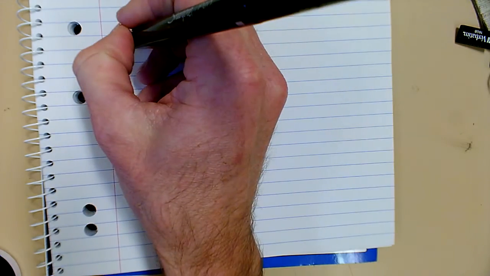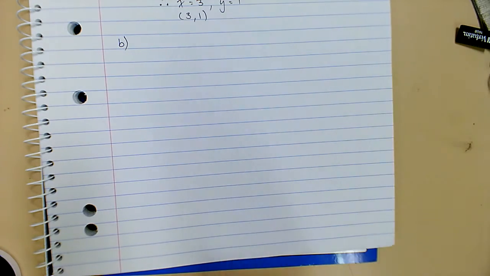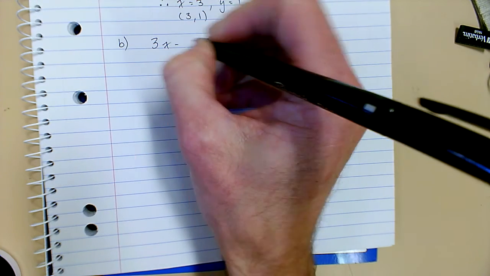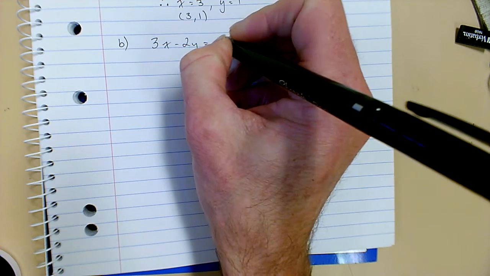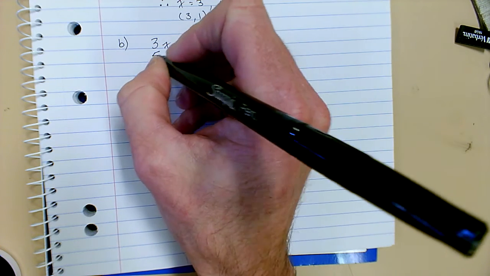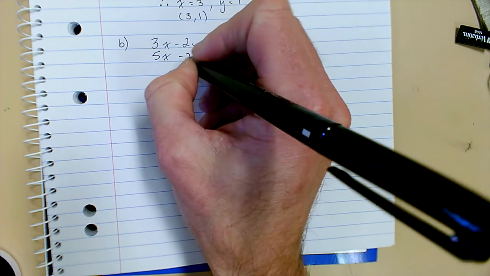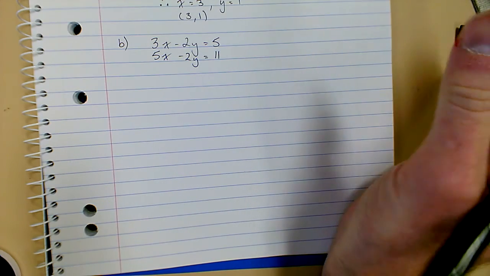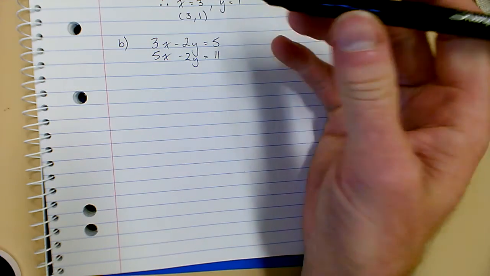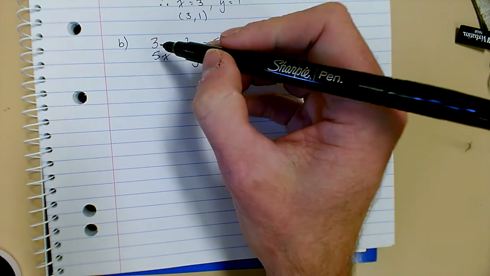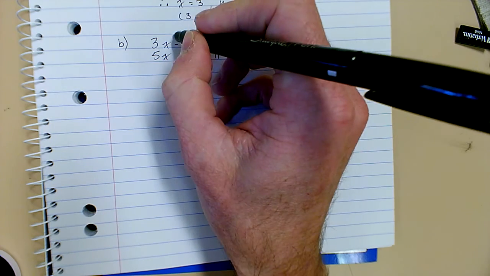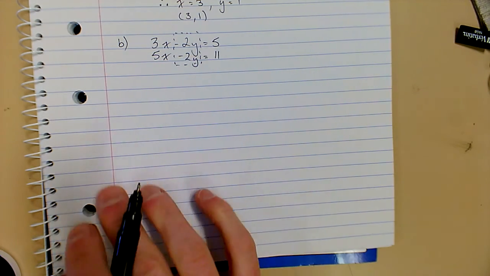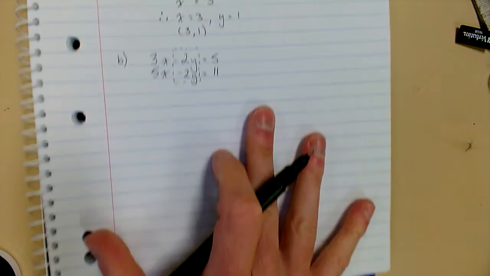Alright, B, second example. This is going to be a little bit of a long video because I want to show you a couple different examples of how this works. So we've got 3x minus 2y equals 5, and I've got 5x minus 2y equals 11. So the first thing I'm going to look for is to see if the coefficient, or the number in front of either one of my variables, is the same. So my y's have both a negative 2 in front of them. So I'm going to eliminate my y this time.